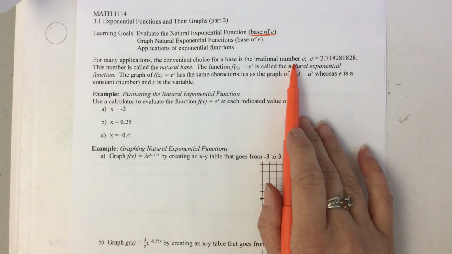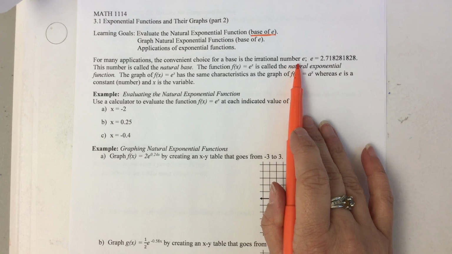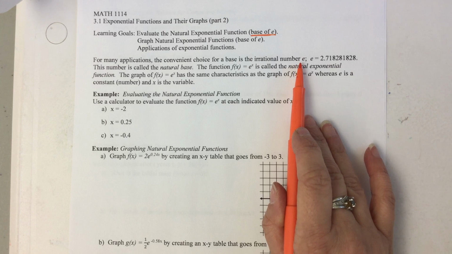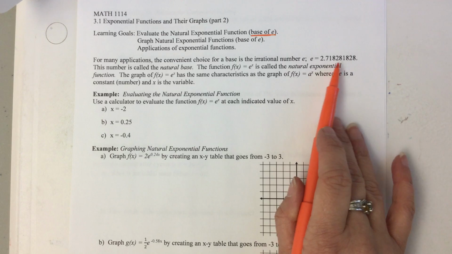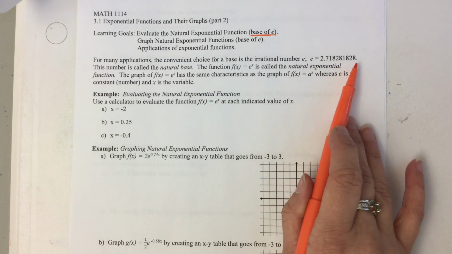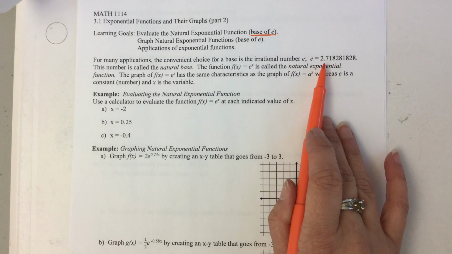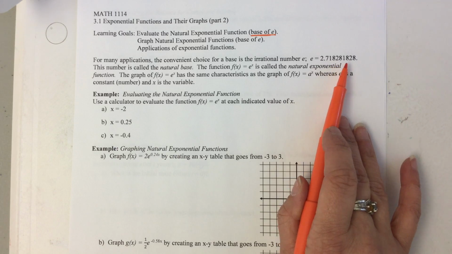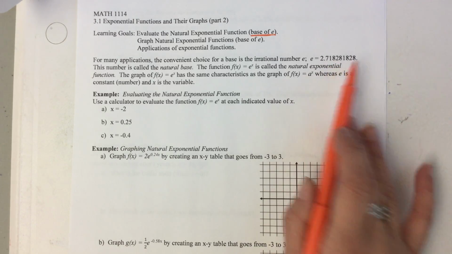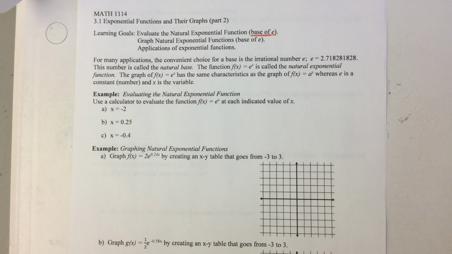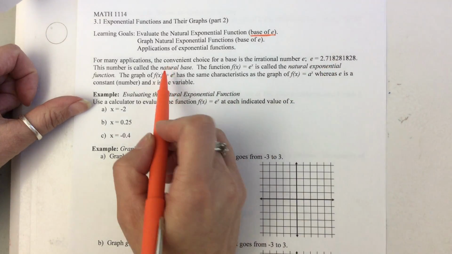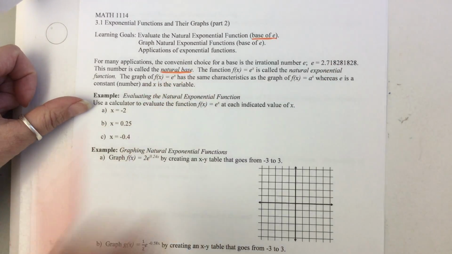Now remember, what irrational means is that it continues forever and ever. It has no end, and there is no pattern to it. So if you round the first few values for e, you get 2.718281828. Okay, now notice it does appear to have a lot of 8s, but I can assure you that there are no repeating values within the base of e. This number is called the natural base.